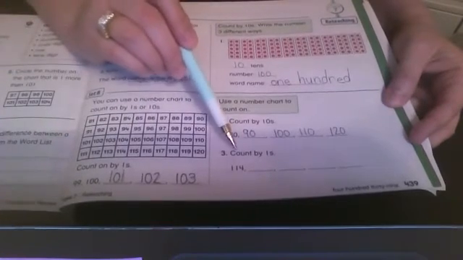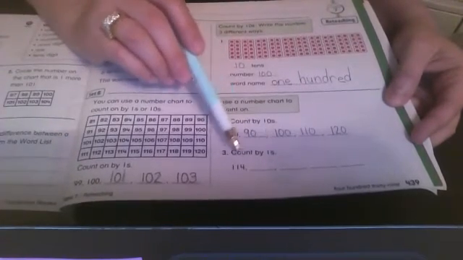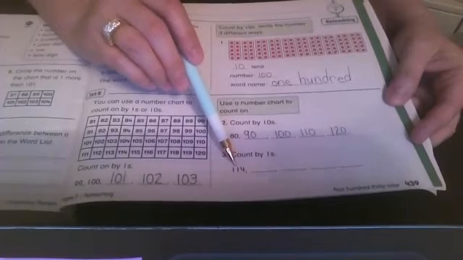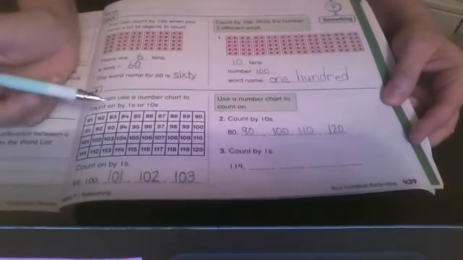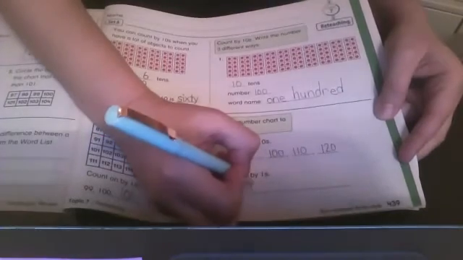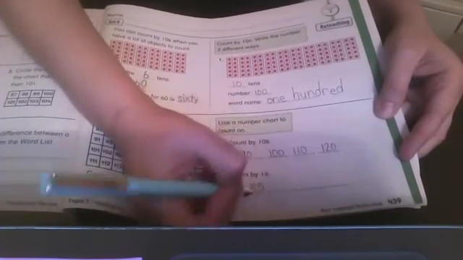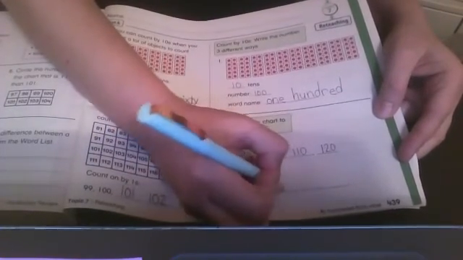And number 3 asks us to count by ones, and this time we're starting at 114. So counting by ones, my next number would be 115. Okay. And then 116.